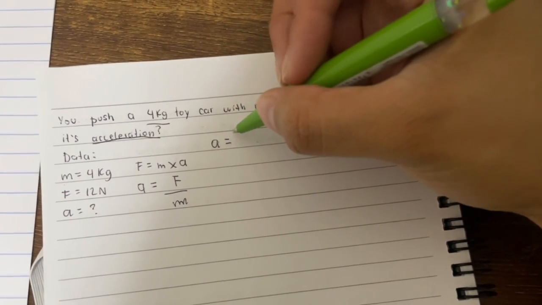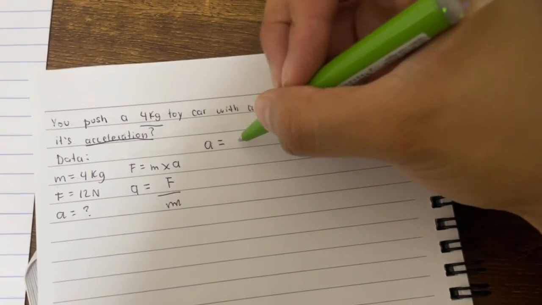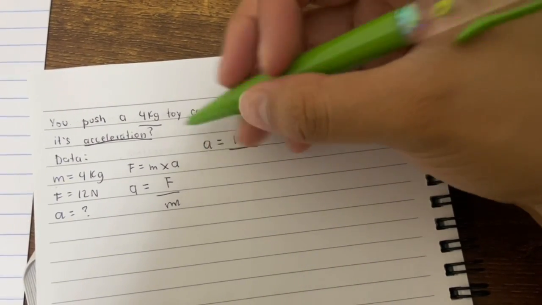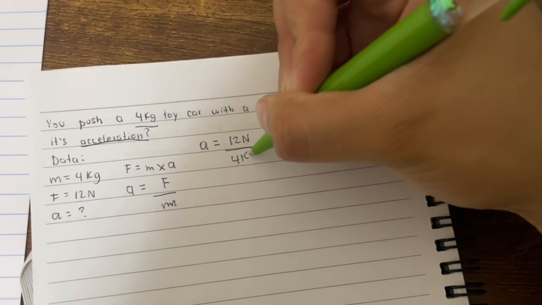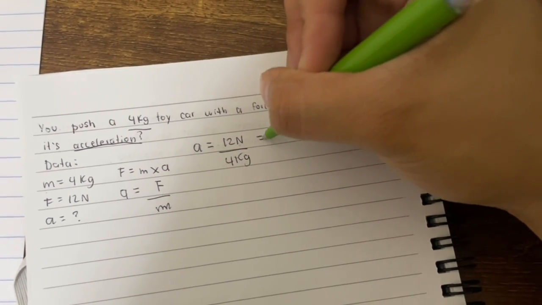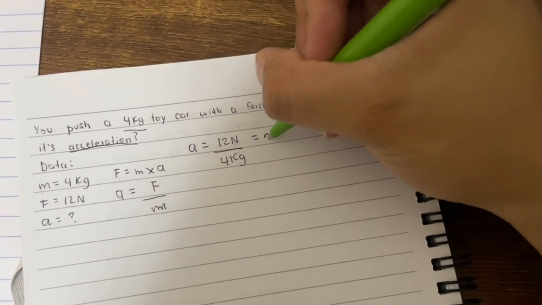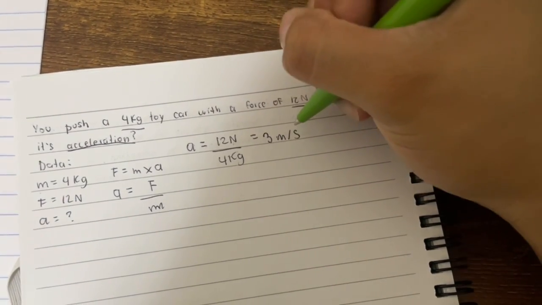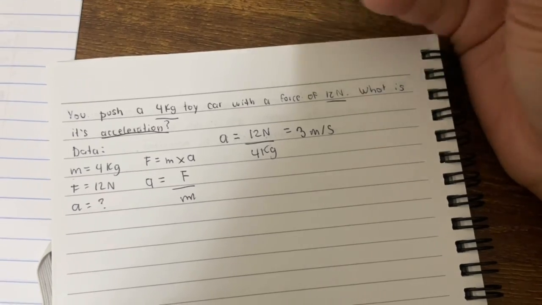Acceleration equals force, which is 12 newtons, over mass, which is 4 kilograms. 12 over 4 is equal to 3, and it will be meters per second squared. And this is how we find the acceleration.